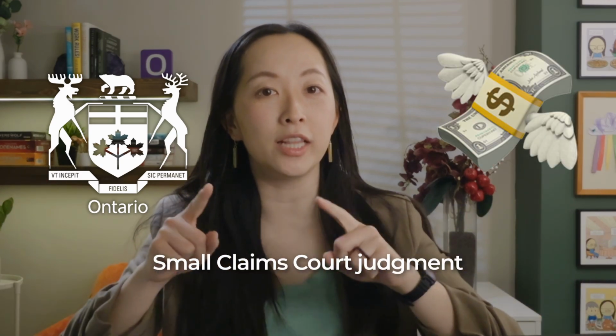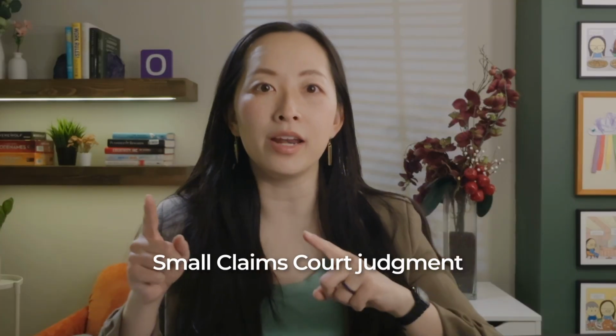Maybe you're a landlord with an order for unpaid rent or damages. Maybe you're a tenant, actually, with an order against a landlord for things like a refund of rent, an illegal eviction, or interference with your reasonable enjoyment of the unit. Either way, you went to the Landlord and Tenant Board, you got an order for money, and then you converted it into a small claims court judgment because the money still wasn't coming in. How are you going to get it back?